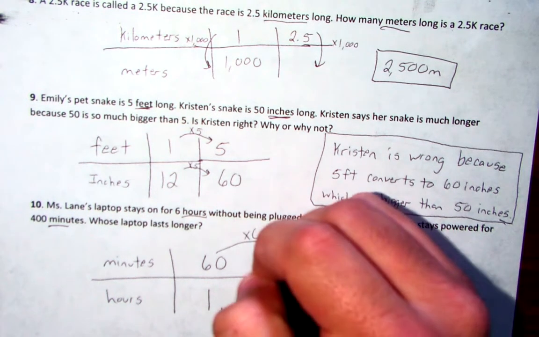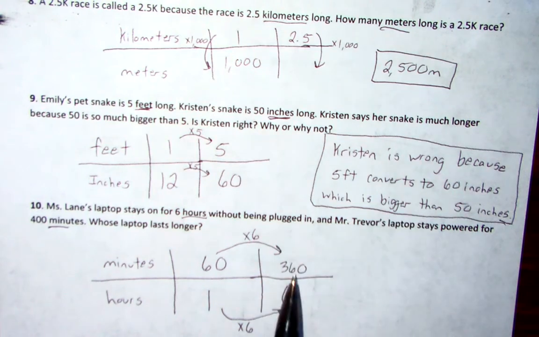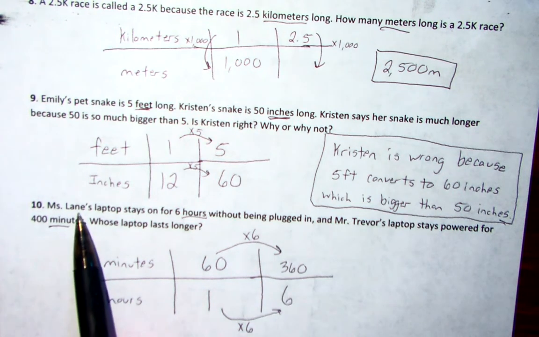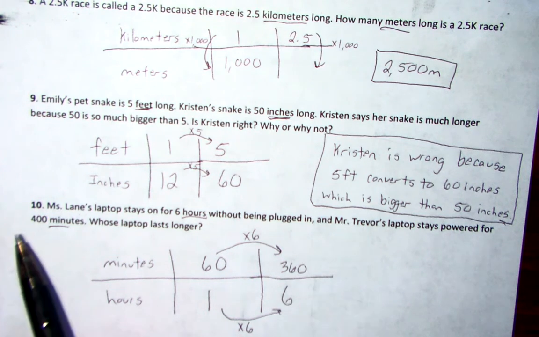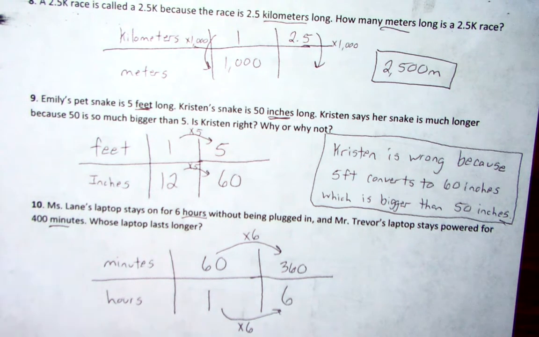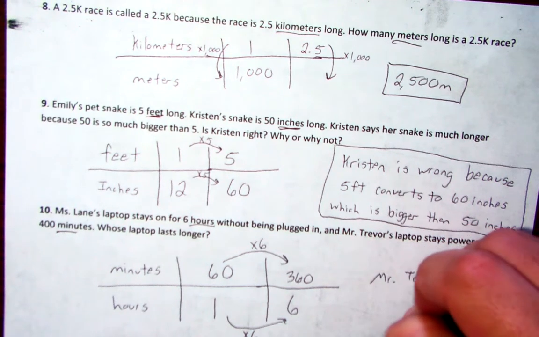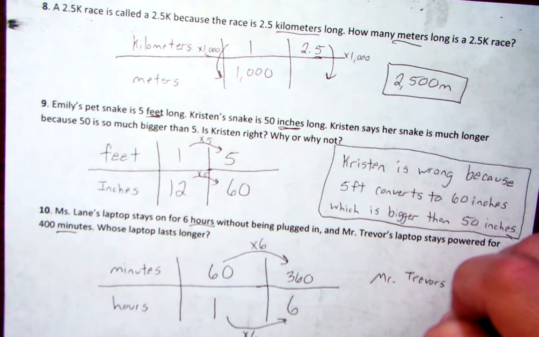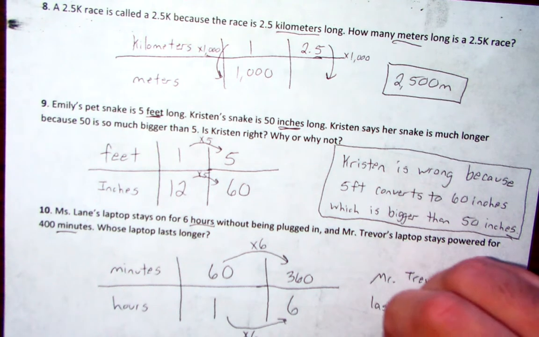So 60 times 6 is 360 minutes. So Miss Lane's laptop was on for 360 minutes. Mr. Trevor's was on for 400 minutes. Therefore, Mr. Trevor's laptop lasted 40 minutes longer.